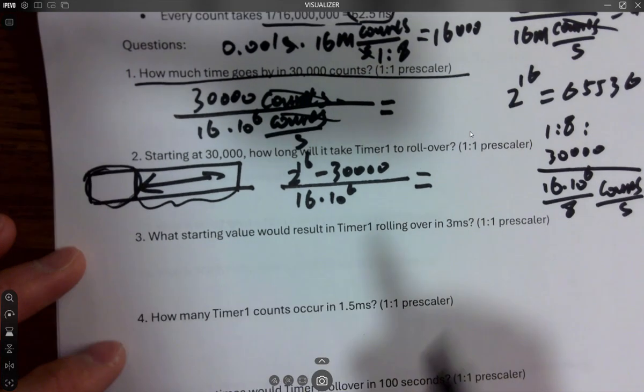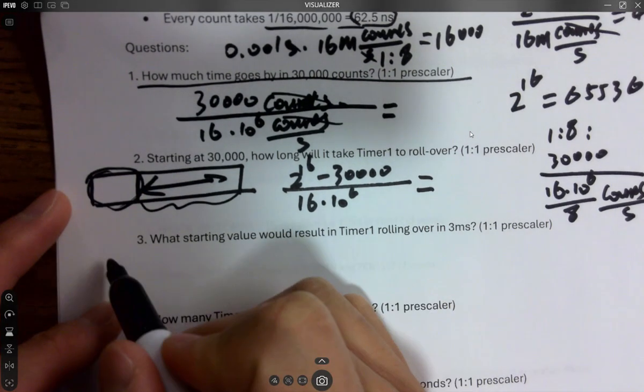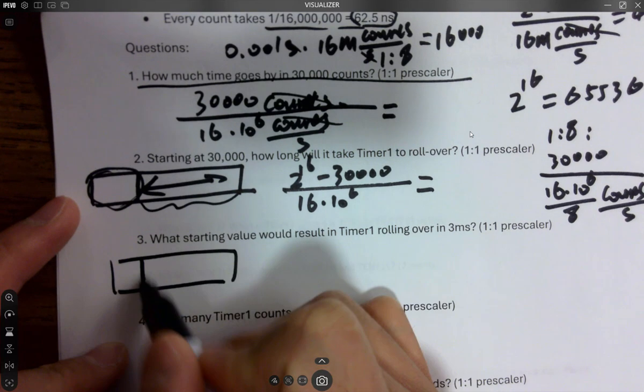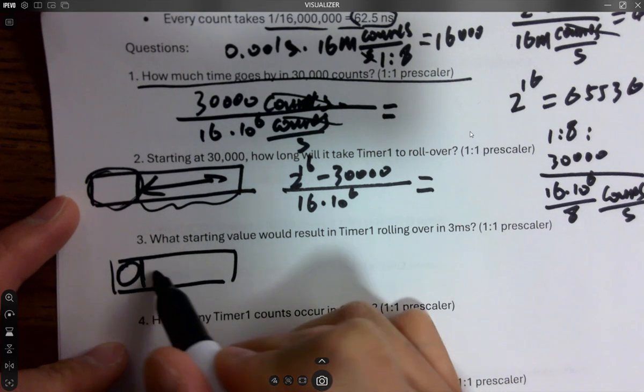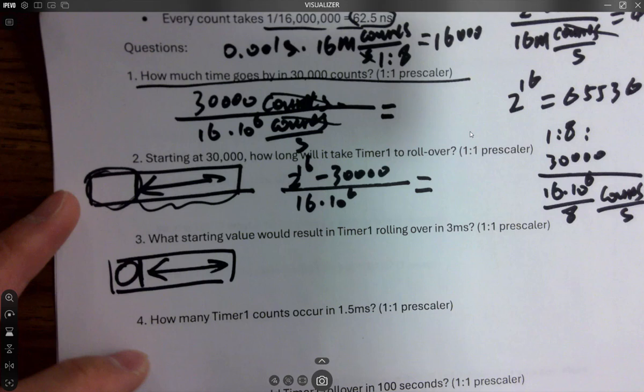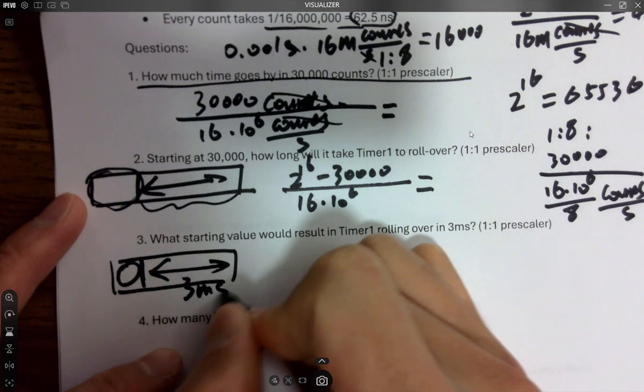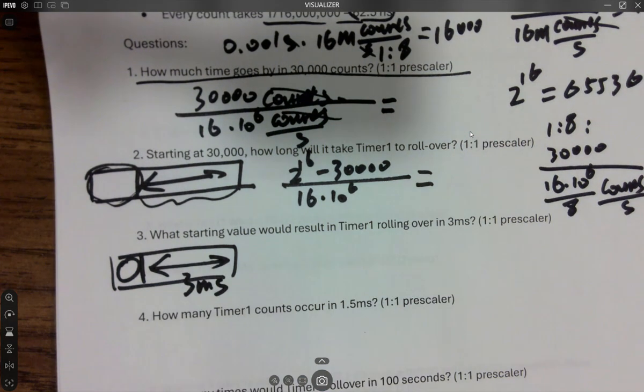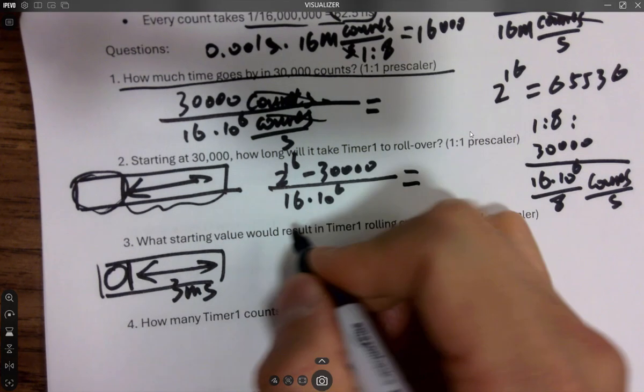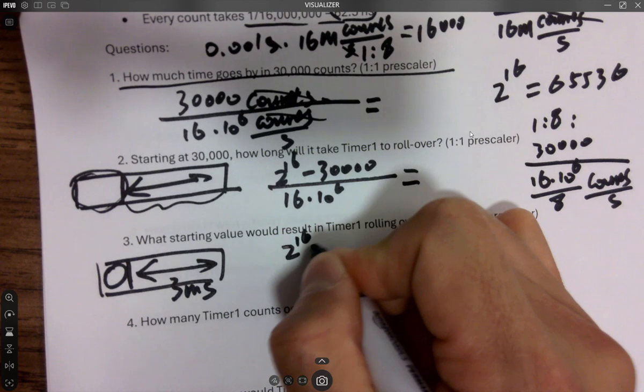Which means, right, give something over here, and this is going to be 3 milliseconds. So it's asking for the starting value this time. So 2 to the 16th minus x, right?